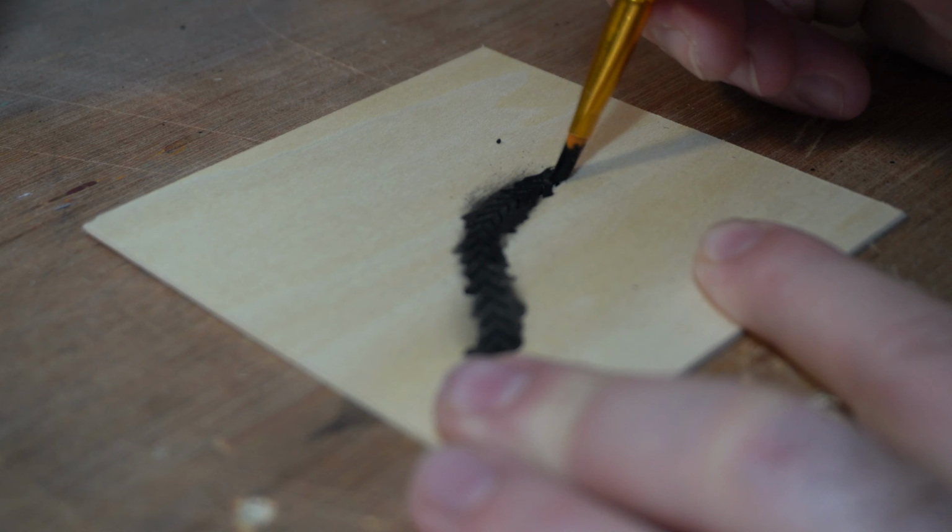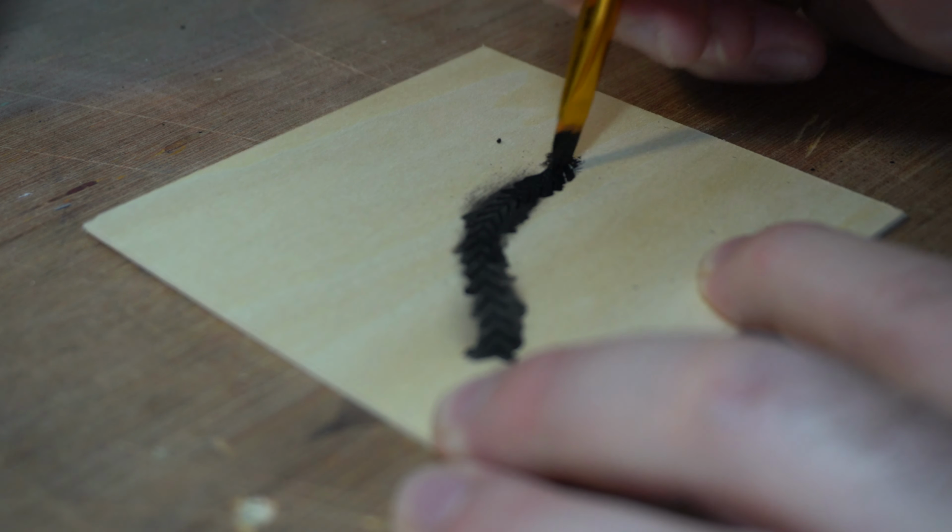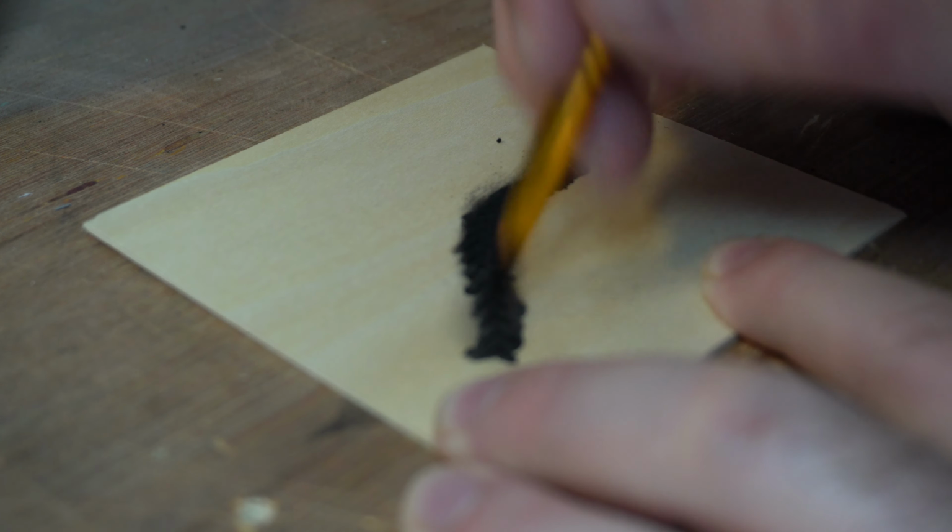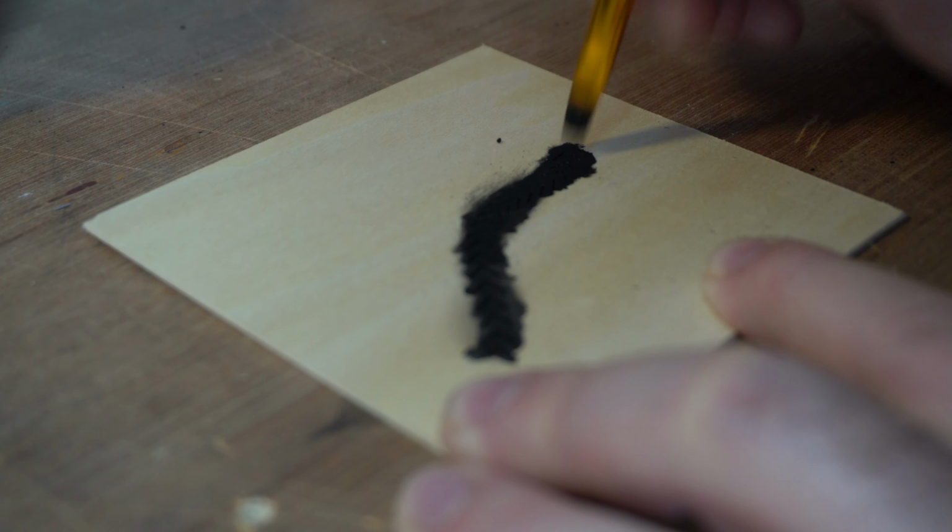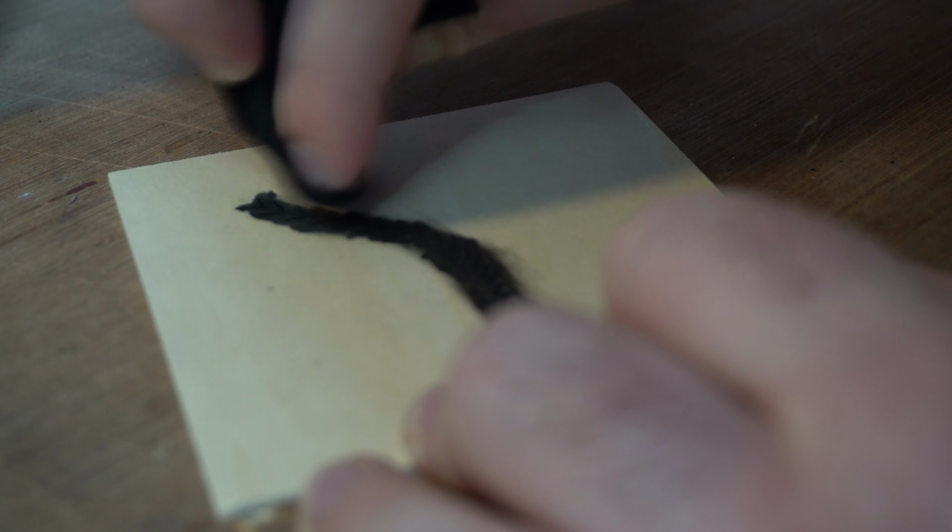It helps with the cleanup at the end of it, but the whole idea is that we want as much paint as possible in the little grooves and as little paint as possible outside them, which will help with our cleanup later on. Whole idea is then that this will just highlight the engraving and really make it pop on the piece.